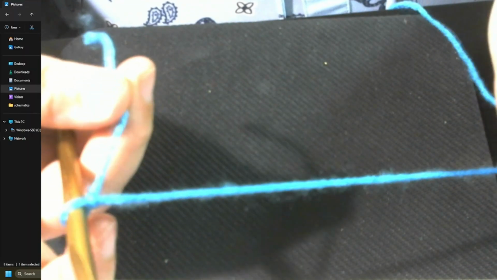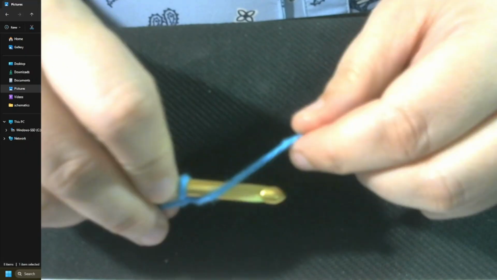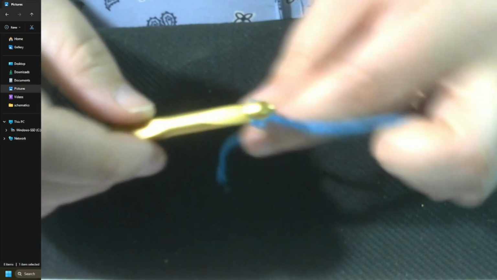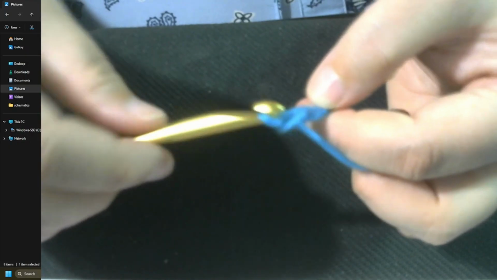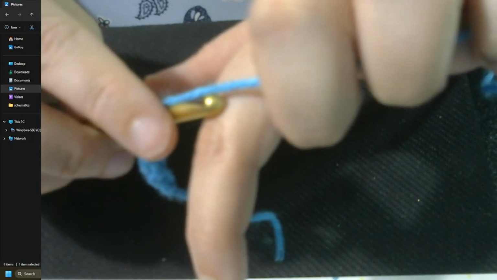So with my yarn in my hand, I'll hold on to my tail end, and I typically, for most of my projects, tend to go yarn over and pull through. Yarn over, pull through, and just repeat. And I will hold my yarn using a bit of a grip like that, where I'm just holding it there for my tension.